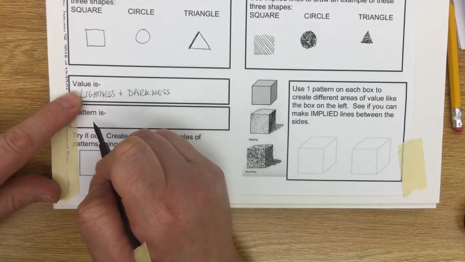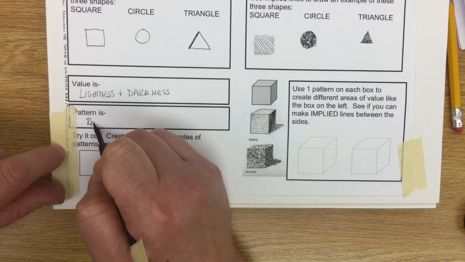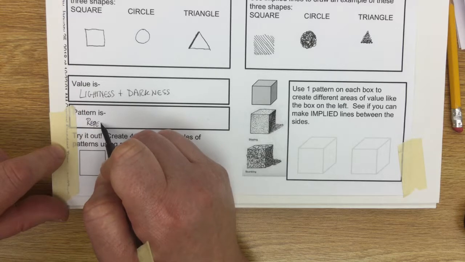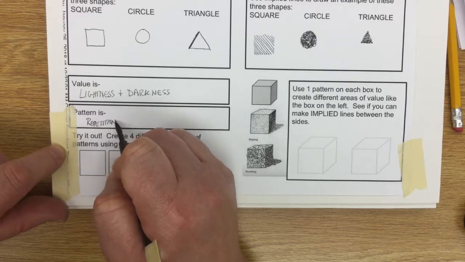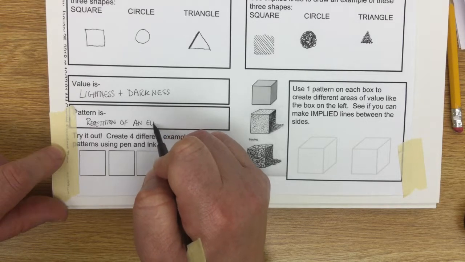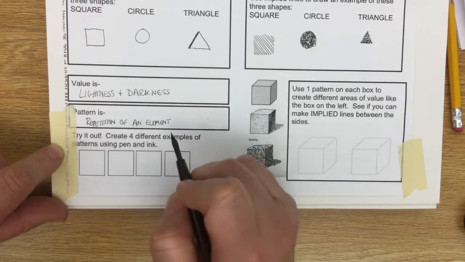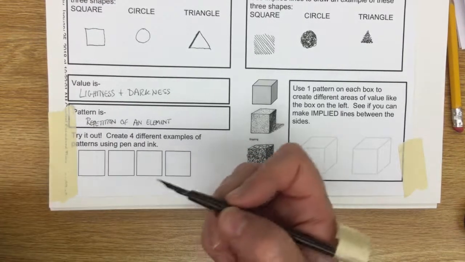Pattern is repetition. And sometimes people say of a decorative design, it could be decorative, it doesn't have to be, but repetition, you could say repetition of an element. So repetition, and usually it's in a predictable way.